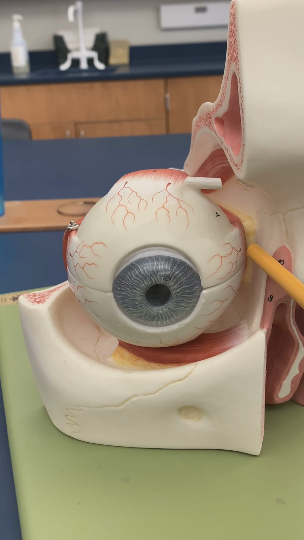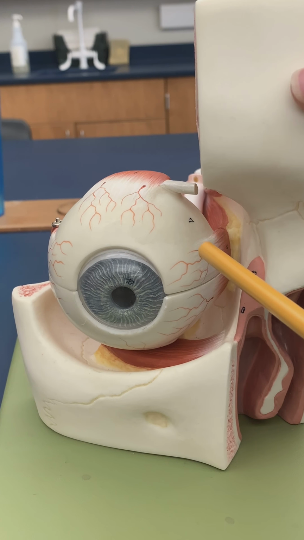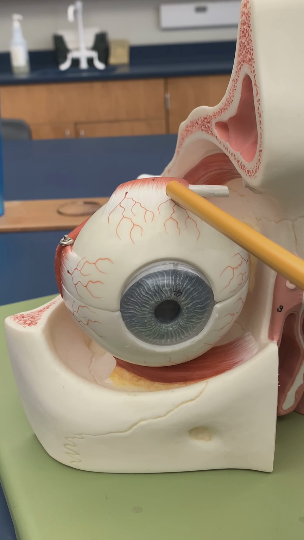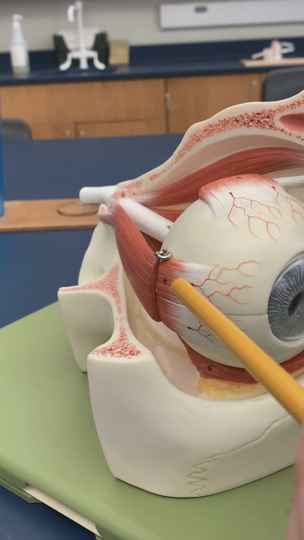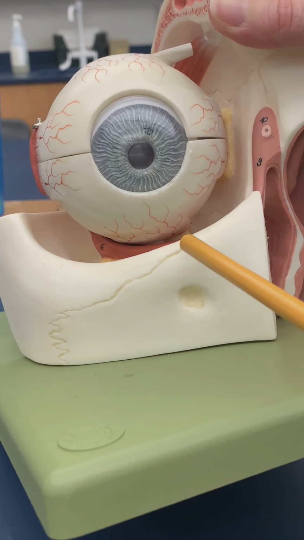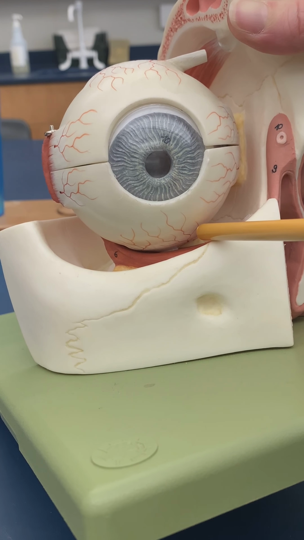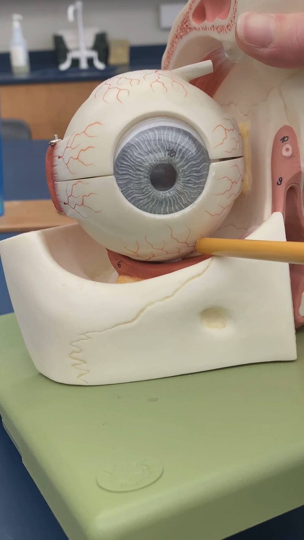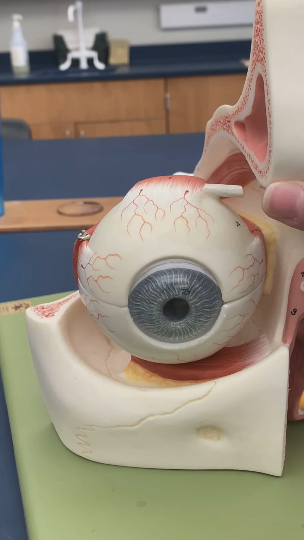The one on the medial side of the eye is called the medial rectus. The one on the top of the eye is called the superior rectus. The one on the lateral portion of the eye is called the lateral rectus. And underneath the eye, there's another one going back there. So inferior to the eye, we have the inferior rectus. So those are directly on the surface of the eye.